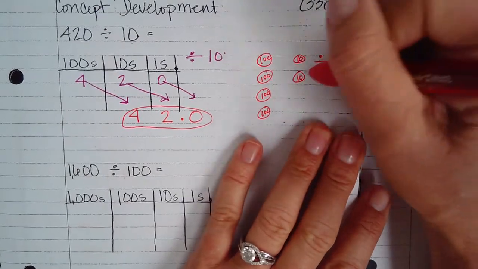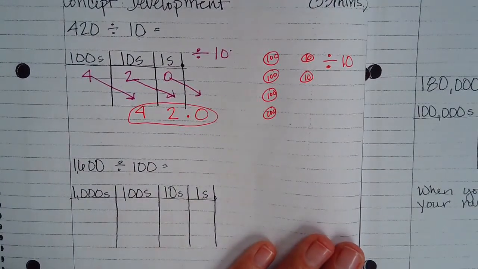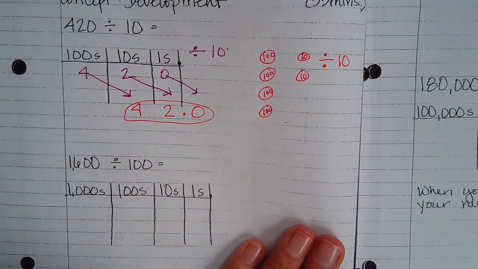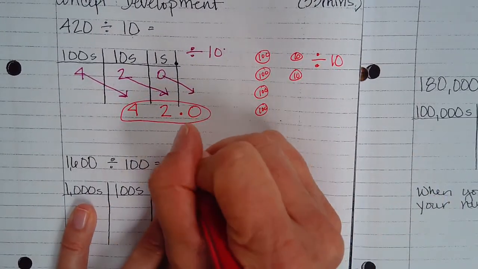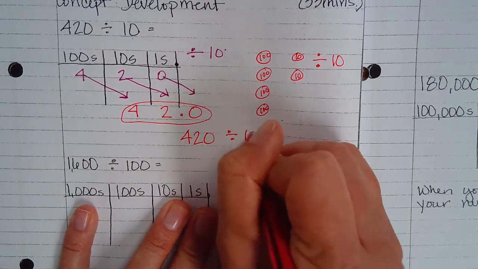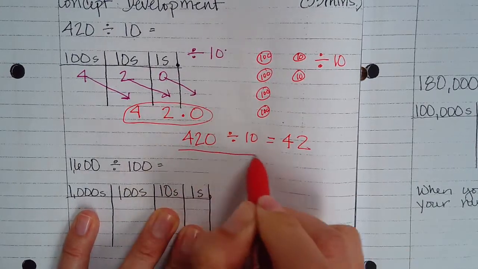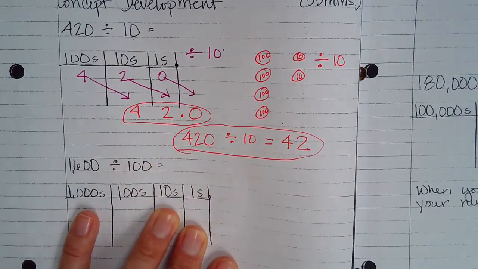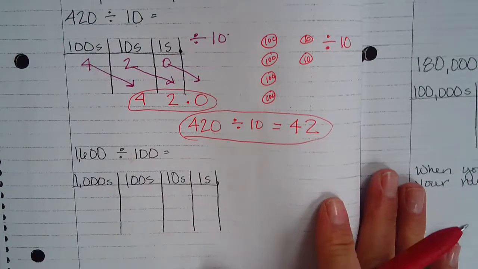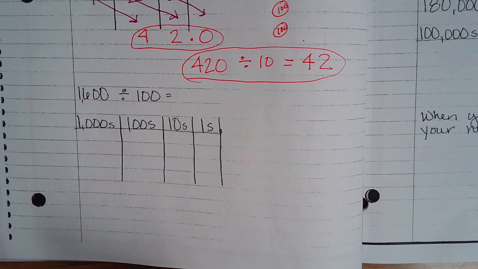If you divide by 10, we're going to get rid of it, and it moves all the numbers over. Okay? Yes? So 420 divide by 10 equals 42. Got it? All right, let's move down to 1600 divided by 100.